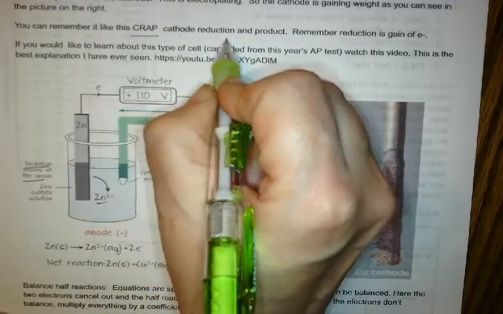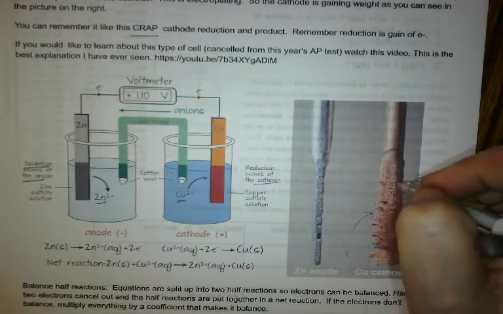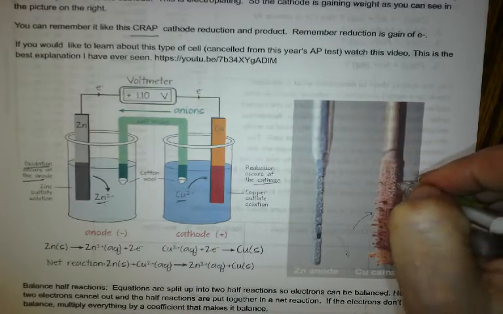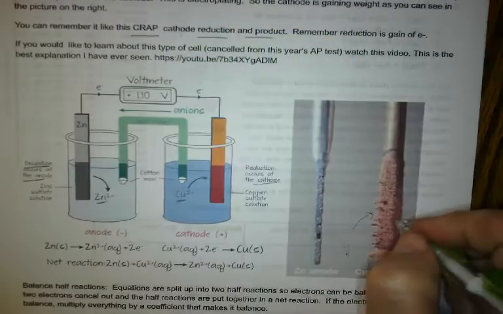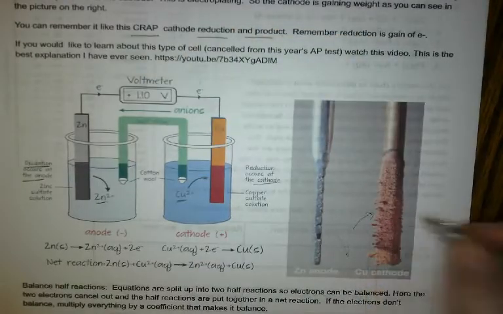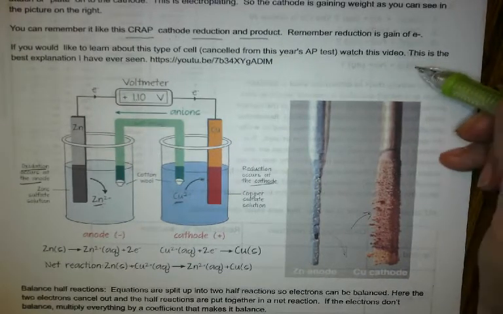Cathode is reduction and product. The product plates on the cathode, which means it was reduced. Okay? Reduction and product at the cathode. Crap. Crap forms on the cathode. Okay? That's how I remember it. This stuff you don't have to know.